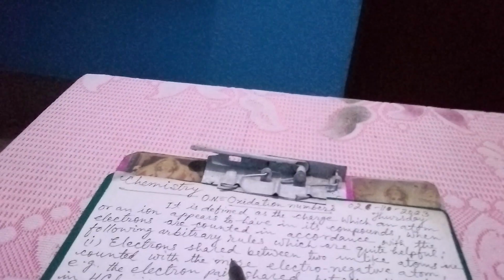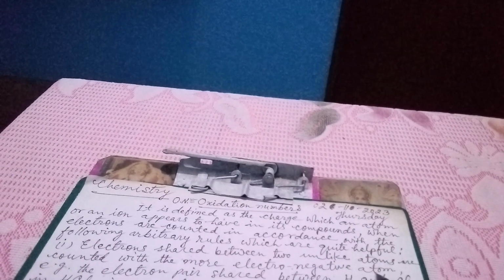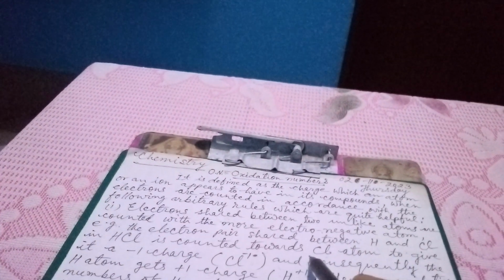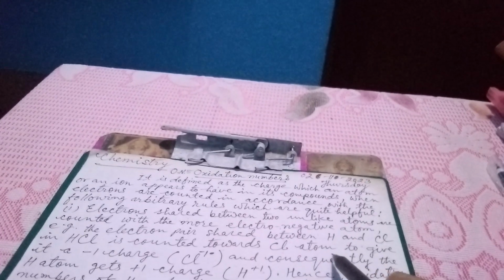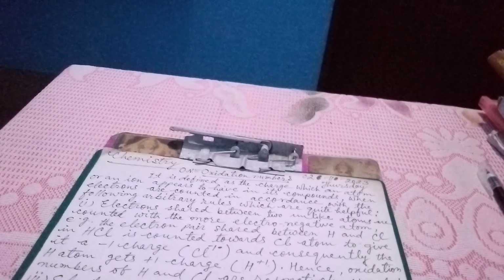First, electrons shared between two unlike atoms are counted with the more electronegative atom. For example, the electron pair shared between hydrogen and chlorine in hydrogen chloride is counted towards the chlorine atom to give it a -1 charge, and consequently the hydrogen atom gets +1 charge.